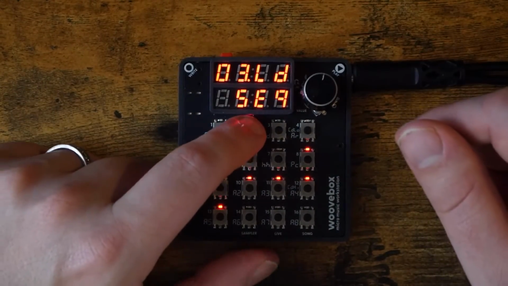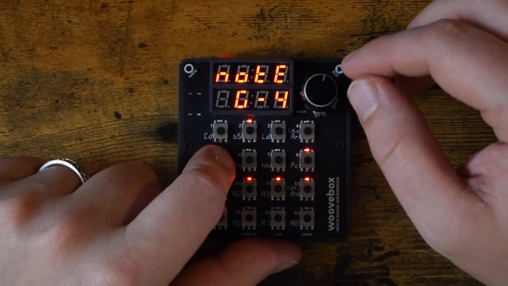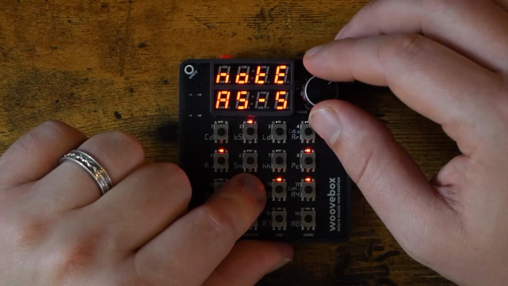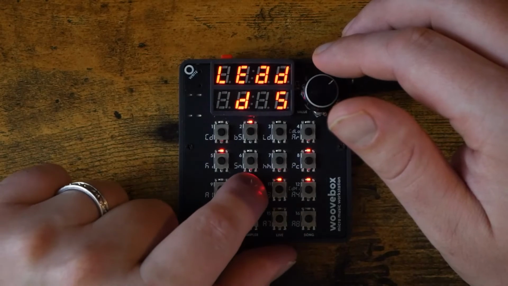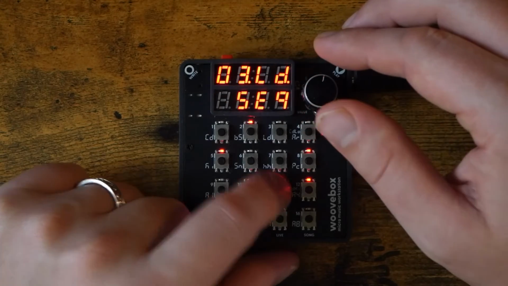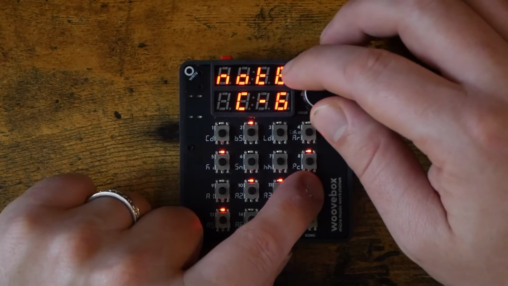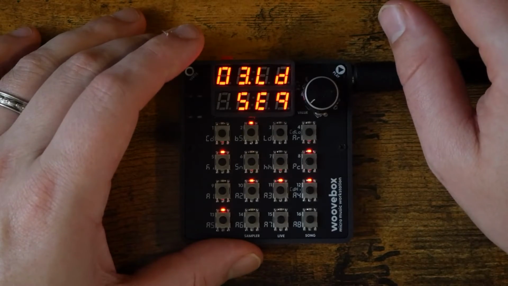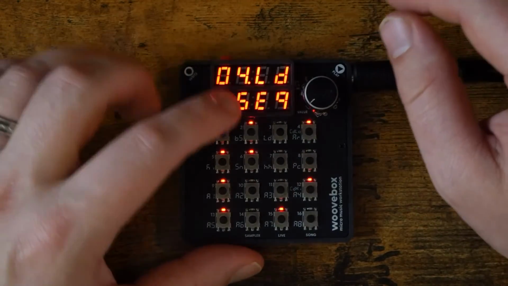Oh, we're already on it. And let's continue working here. Yeah, that's cool. Pattern 4 is not.